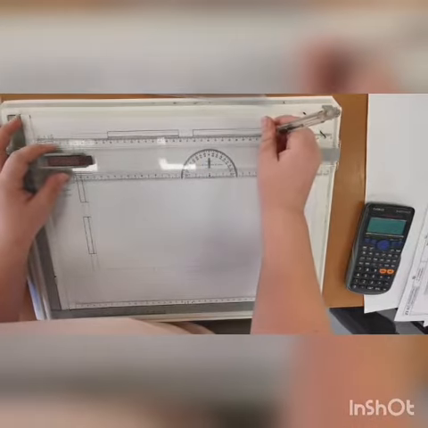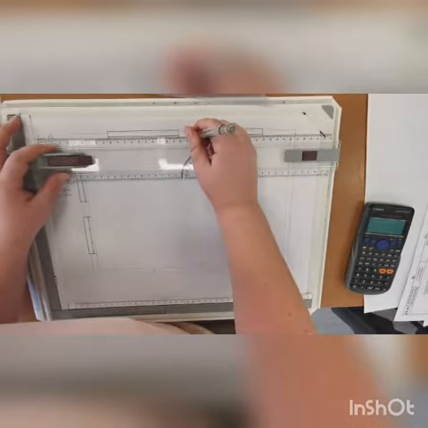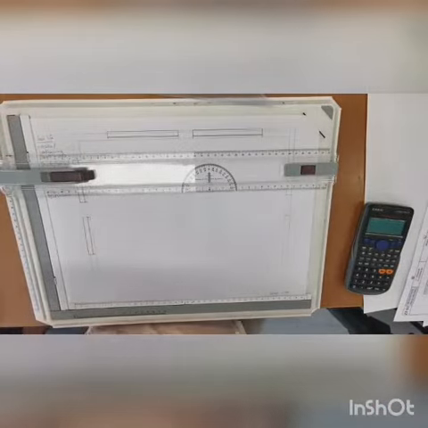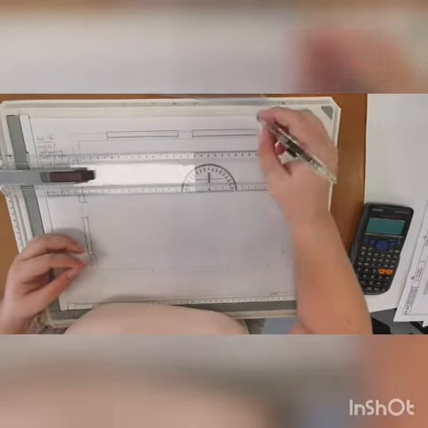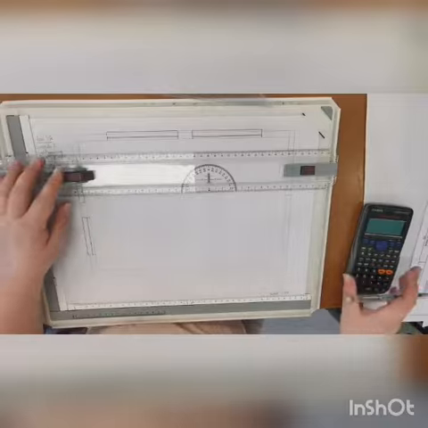Sorry, this one went a bit funky. Then we have a look.